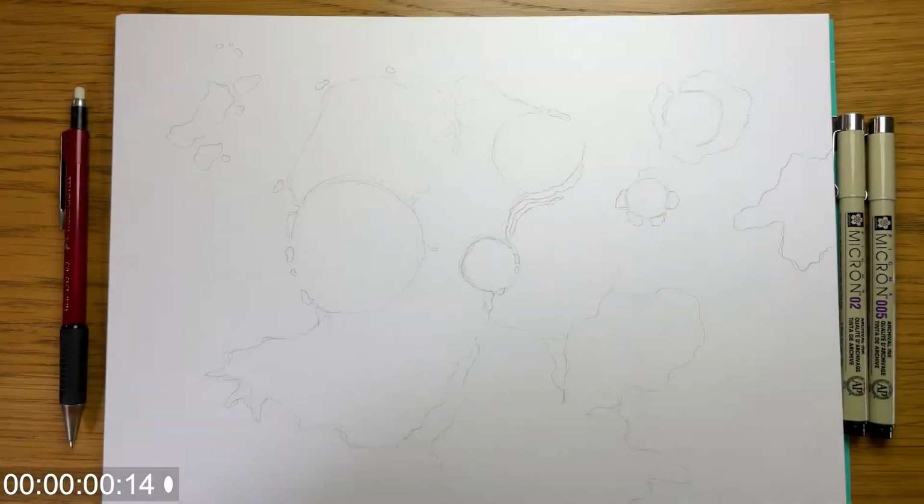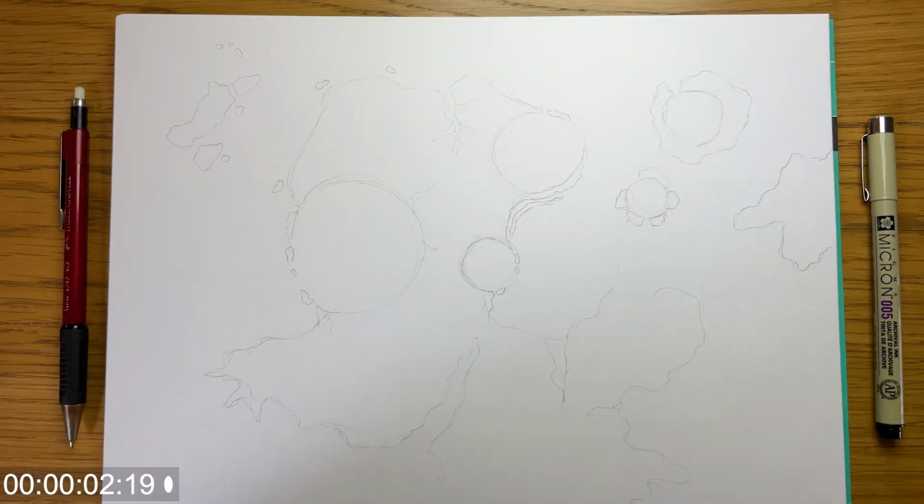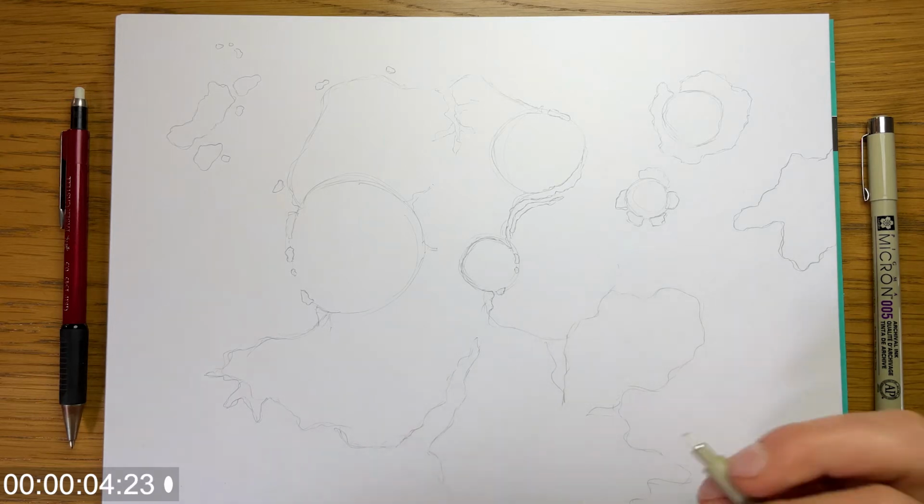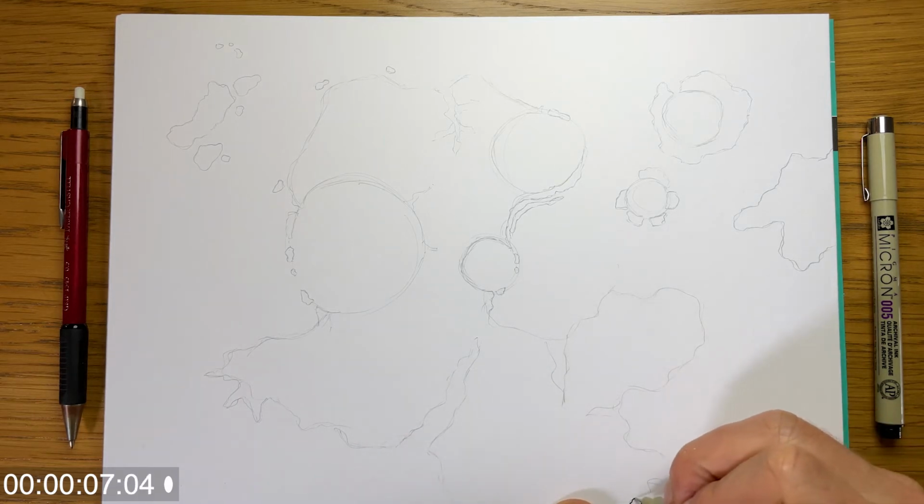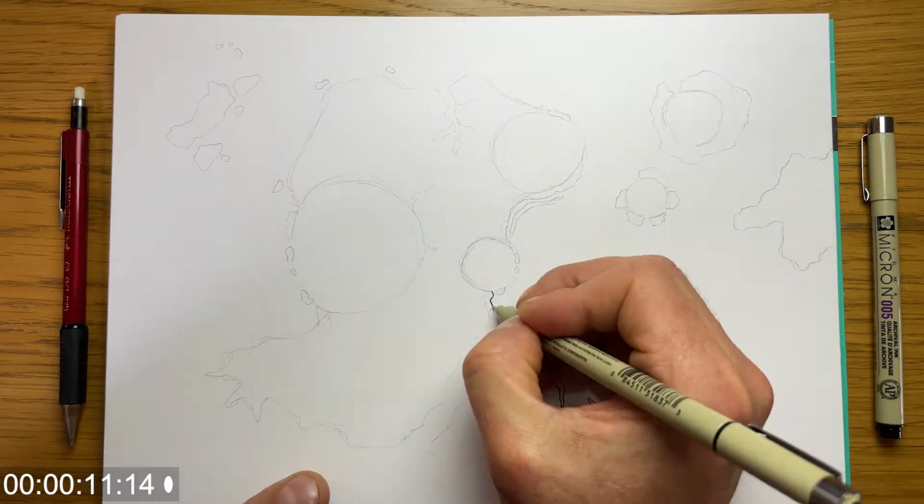Let's go. I've made a sketch of the world I want to draw. It's one with several meteorite landing spots which are going to be the source of magic in the campaign. However, you can draw whatever you want. At this point we're just going to focus on doing the outlines. So I'll speed this up and you can see the finished article.